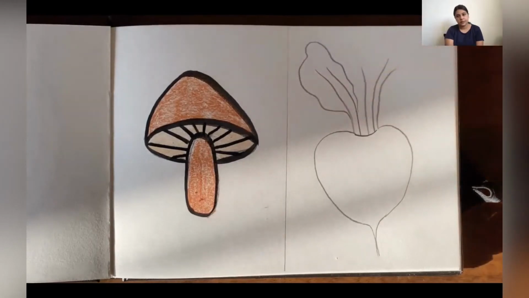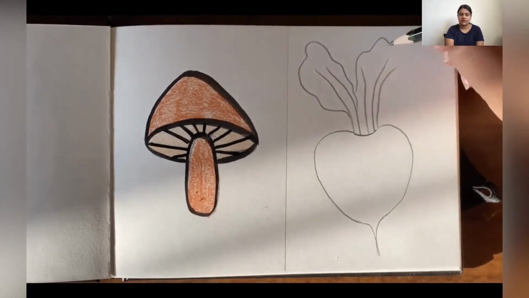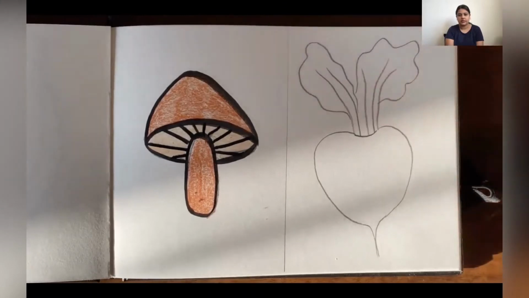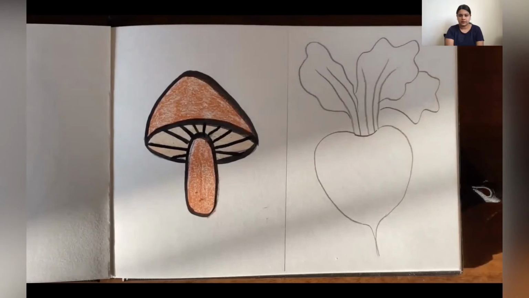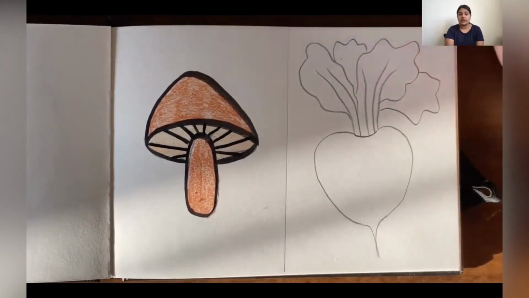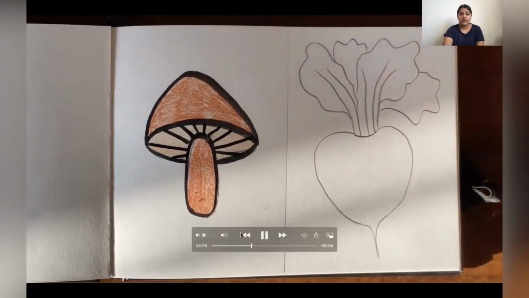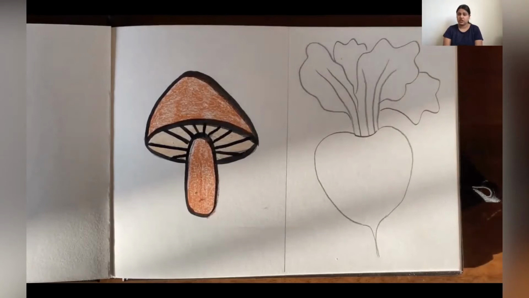So see, simple, very nice, easy, wiggly shape and back. And here you can add as many wiggly shapes as you like. If you feel like you don't want to add too many wiggly shapes and you want to add fewer, that's completely up to you.